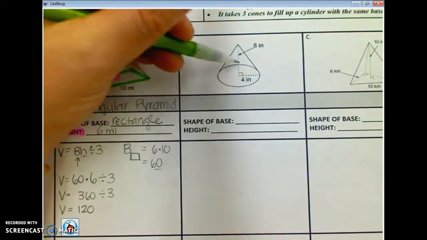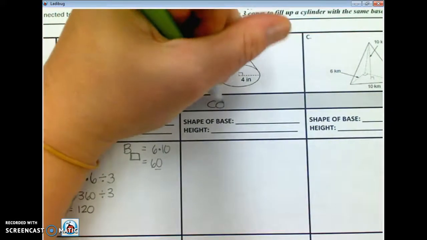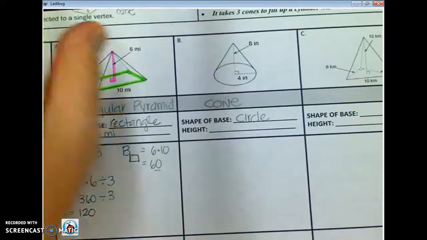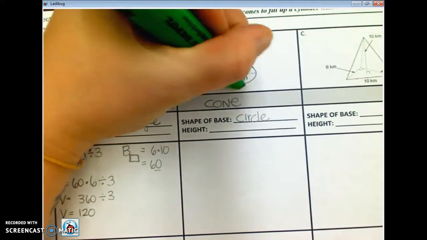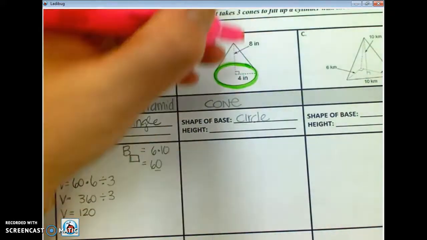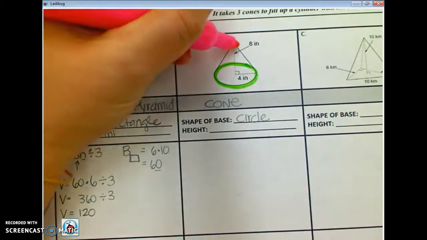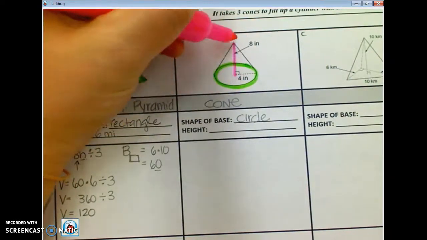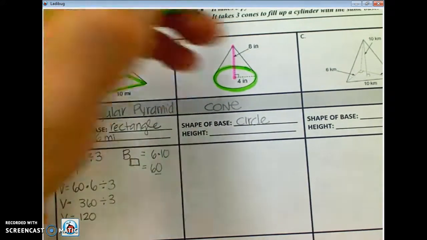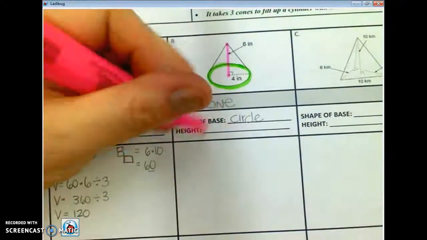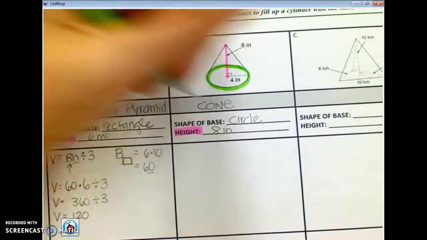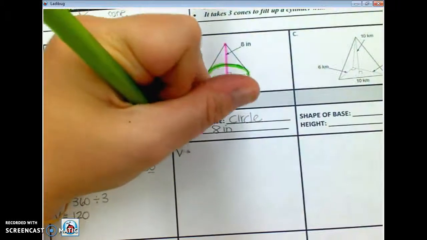Okay, we have a circular base and we have a vertex, so that means that this is a cone. My base is a circle. Let me go ahead and outline that. And remember, with circles, we need to look for whether we have been given the radius or the diameter. And then the height: we can see there's the center, and that 90-degree angle goes from the vertex to the center of my base. So that means that my height is 8 inches.